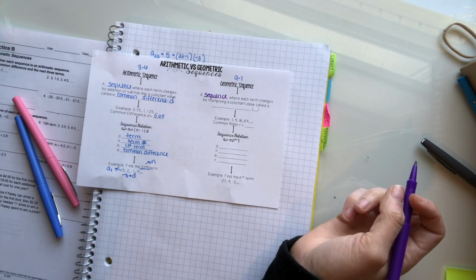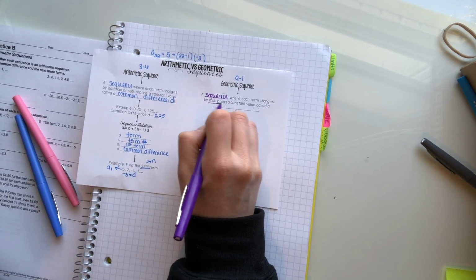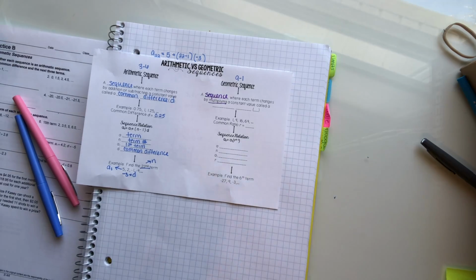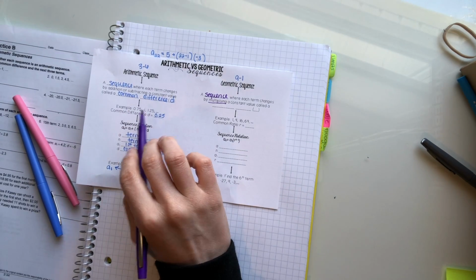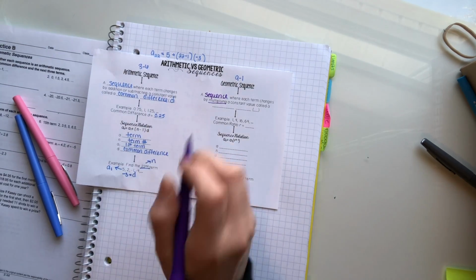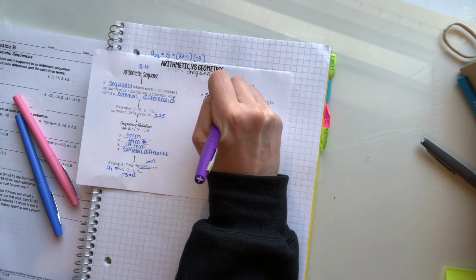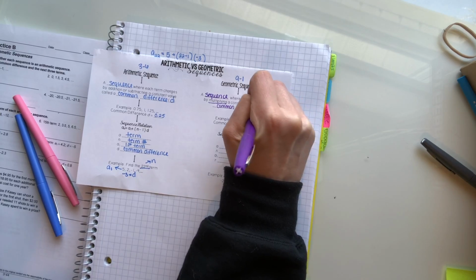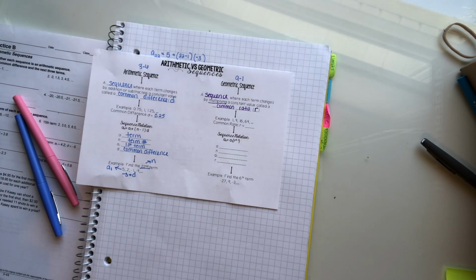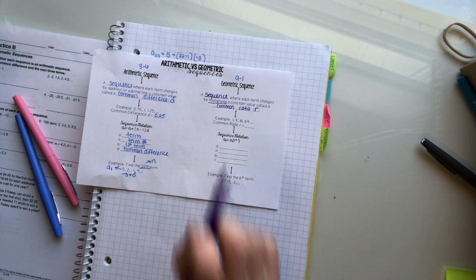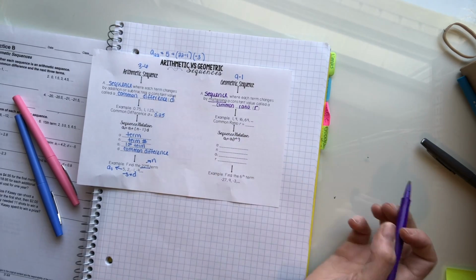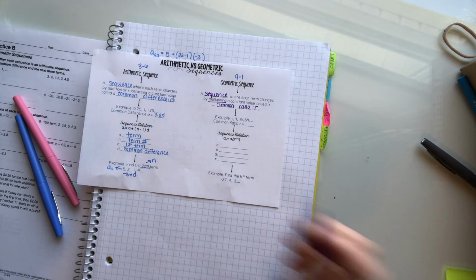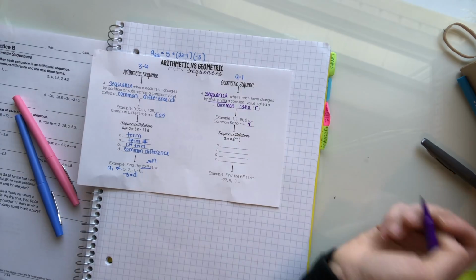where each term changes by multiplying, has to be multiplication, a constant value called, and we can't call it a common difference because this one is addition or subtraction, so this is called a common ratio, and it's represented by the variable r. So let's look at our example. 1, 4, 16, 64, that's easy. It's multiplying by 4, so r equals 4.